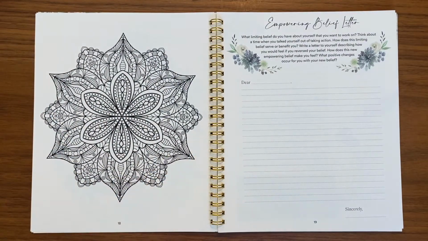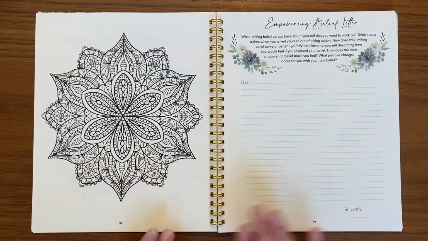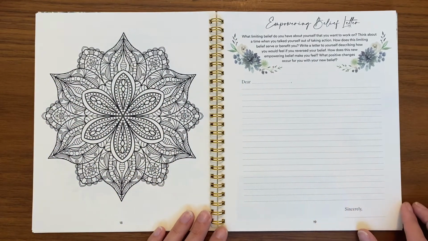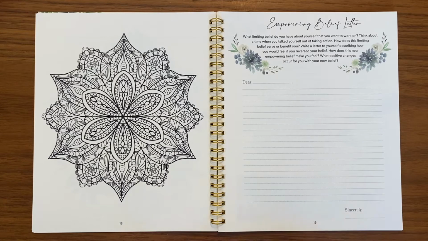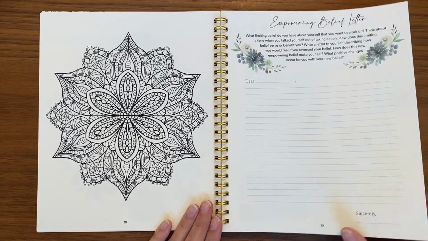Here's your coloring page, kind of mandala-like. You have an empowering belief letter. What limiting belief do you have about yourself that you want to work on? Think about a time when you talked yourself out of taking action. How does this limiting belief serve or benefit you? Write a letter to yourself describing how you would feel if you reversed your belief. How does this new empowering belief make you feel? What positive changes occur for you with your new belief? Challenge your self-doubt.